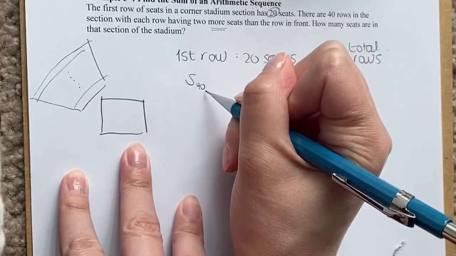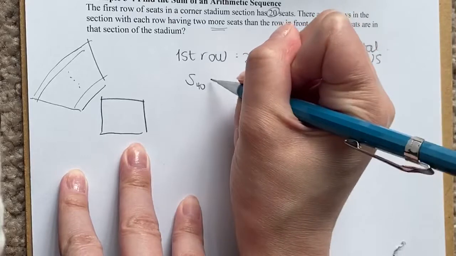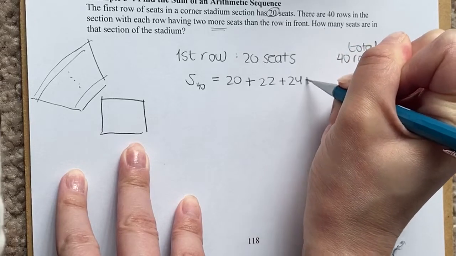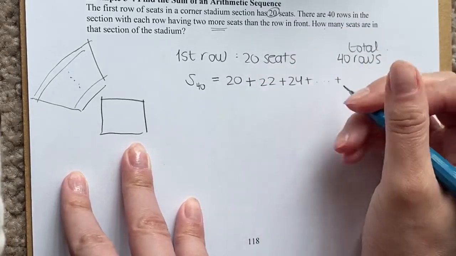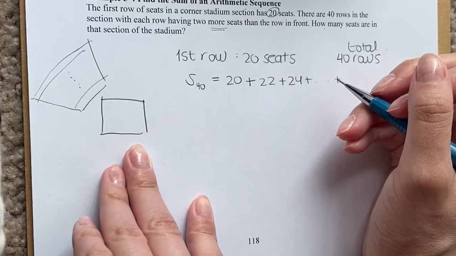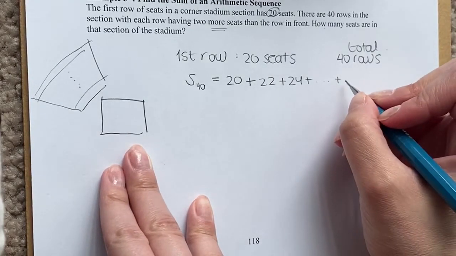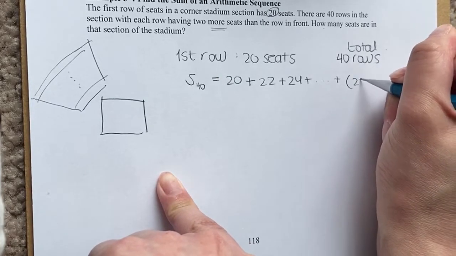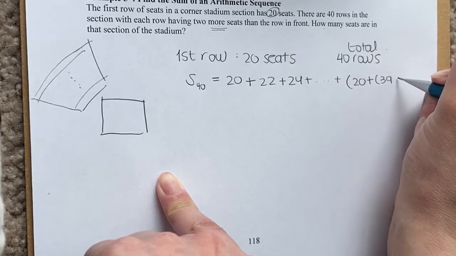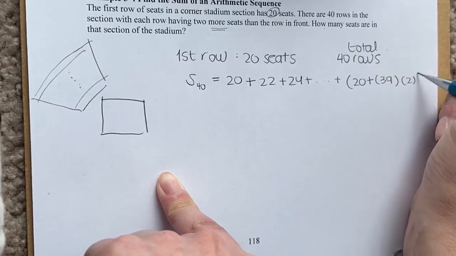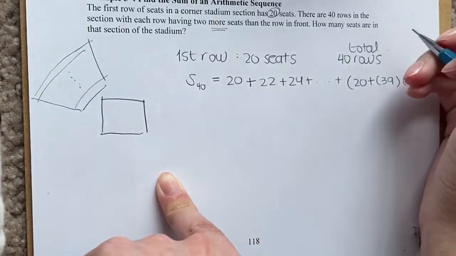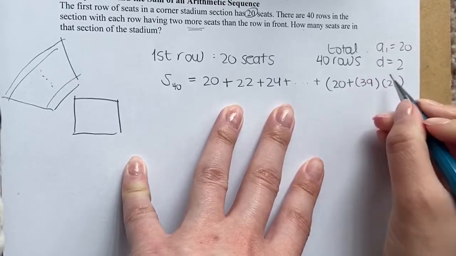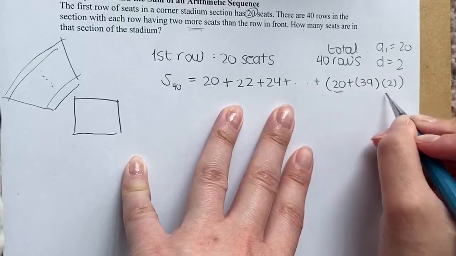So you know that this s sub 40 is going to be equal to 20 plus 22 plus 24 plus dot dot dot. I mean, you can do this 40 times, right? But it's quite tedious. When you know better, you can use the nth term formula. So we can do 20 plus 39 times 2. Why are we using this? Because a1 is 20 and the common difference is 2, in case you didn't realize, so that's why I have my 20 here, because I'm finding the nth term.